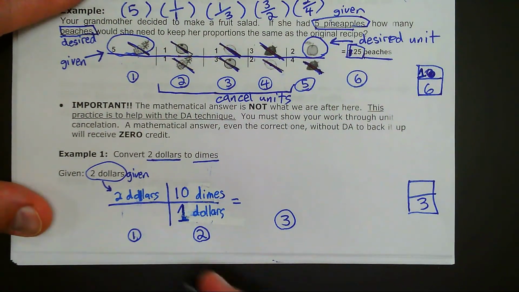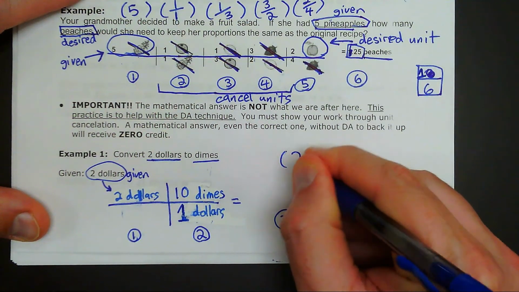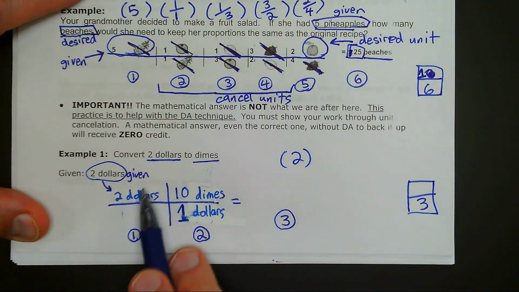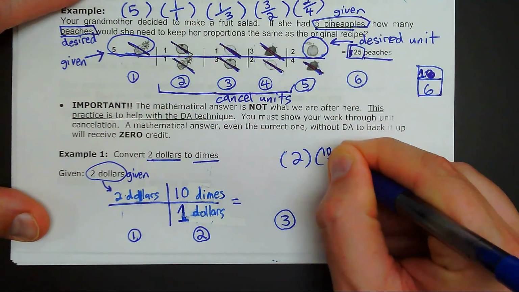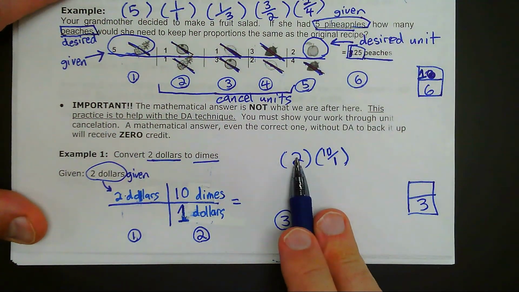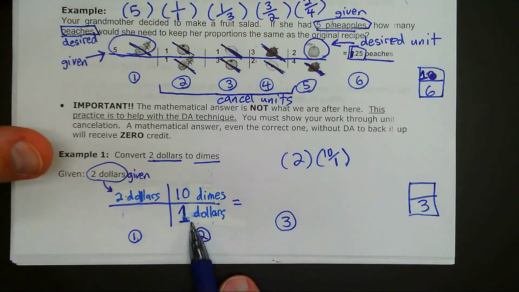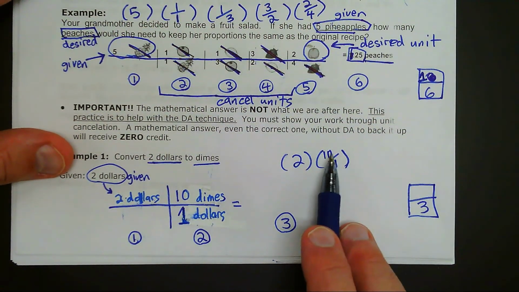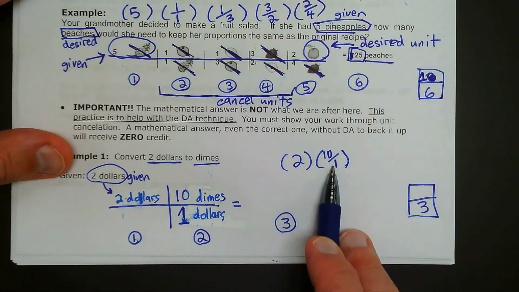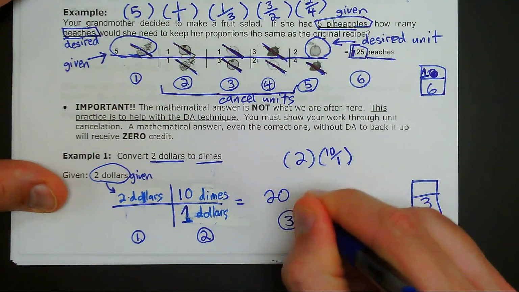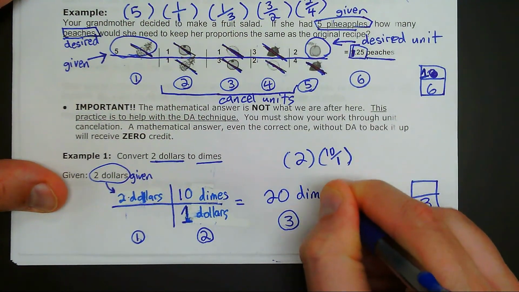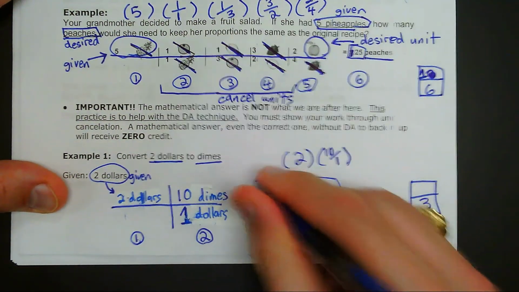So congratulations. The way you would plug this into the calculator would be as follows. Your first set of parentheses, you would have a 2. And I know most of y'all can do this one in your head, so this might be a little bit excessive, but I do want you to get used to knowing how you would set it up. You would take 10 over 1, which is just 10, and multiply that by 2. So there would be 20 dimes as our final answer.